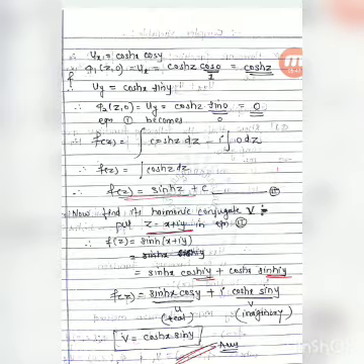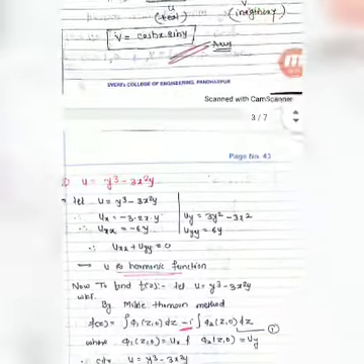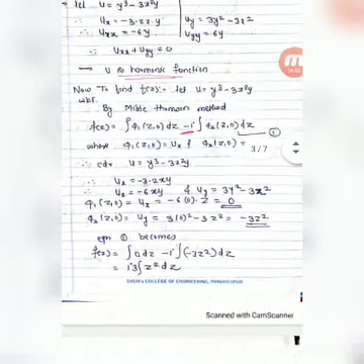Okay, this is the first example. Step 1, show that the function is harmonic. Step 2, find f(z). Third step, to get the conjugate, put z = x + iy. This way you can complete the example. Okay, let's now consider the second example.